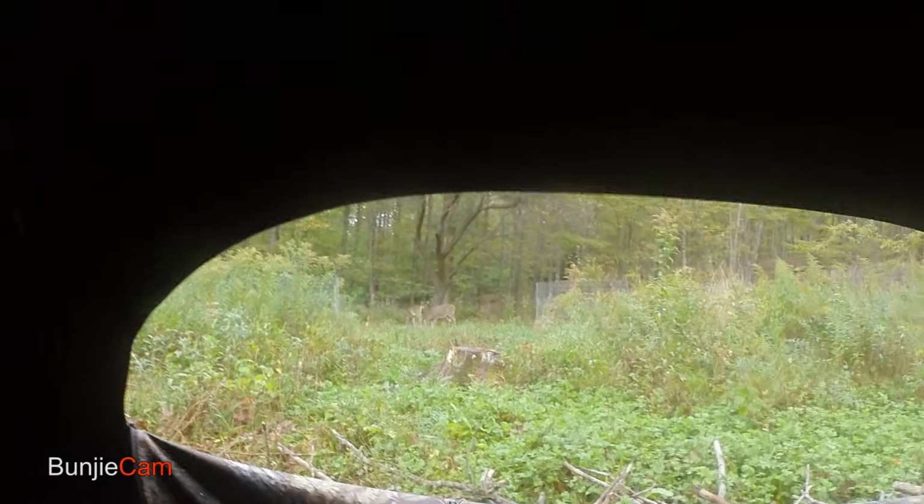Those of you watching Death by Bungee know I like to hunt out of tree stands. I like to hunt out of blinds, both. Blind hunting, I think, is my favorite way to hunt deer. I like it because you're kind of secluded a little bit in there. You don't have to worry about your movement quite as much. It really works well for filming your hunts, which I like to do.